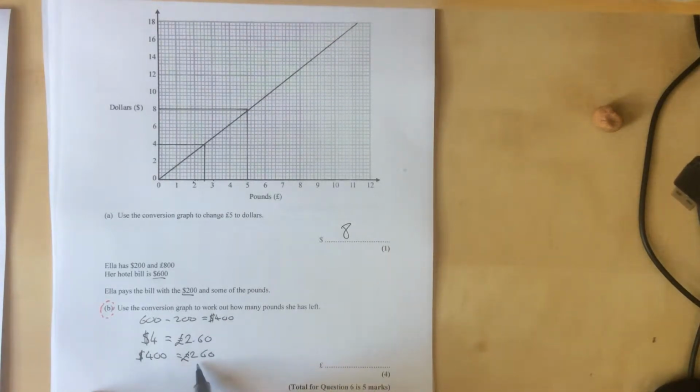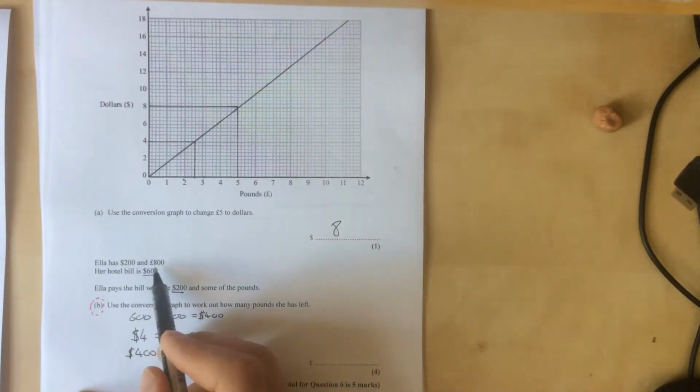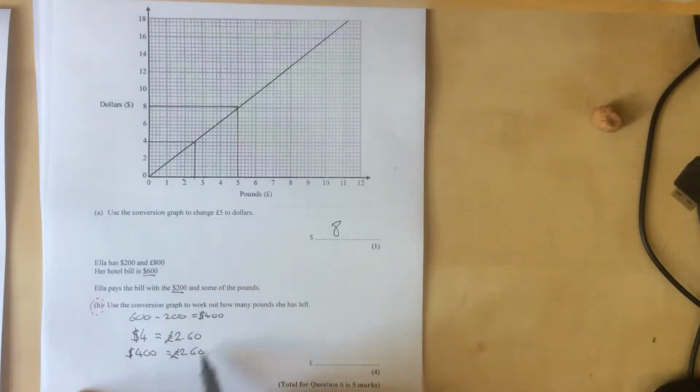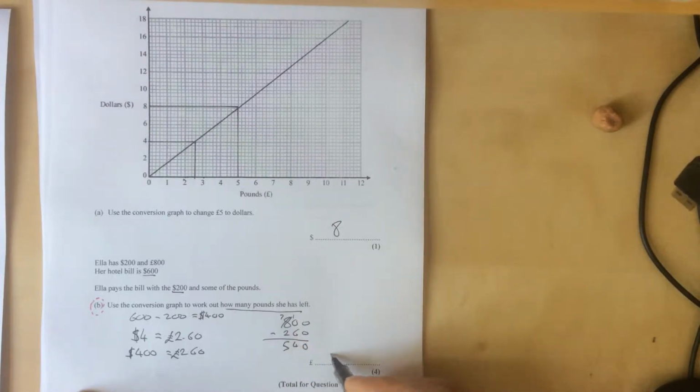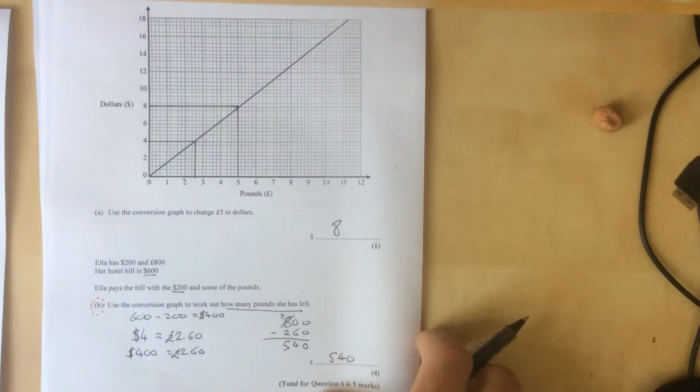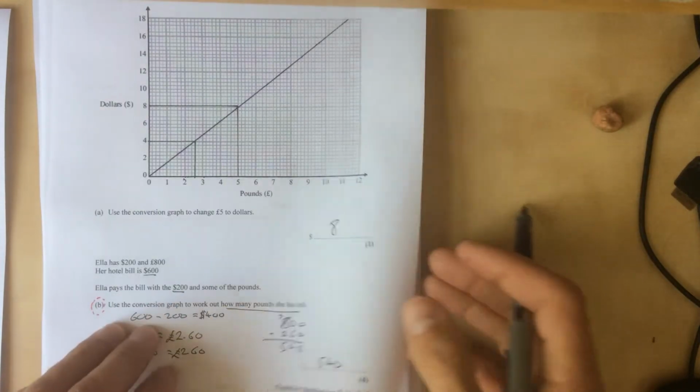So $400 is £260. So out of her £800 she's going to spend 260, and the question says how many pounds does she have left. So we do 800, take away 260, and we get, if we work that out, £540. And any non-calculator method would be fine.